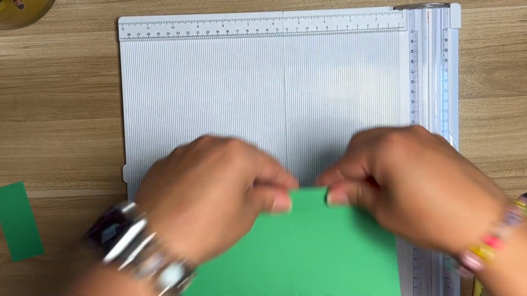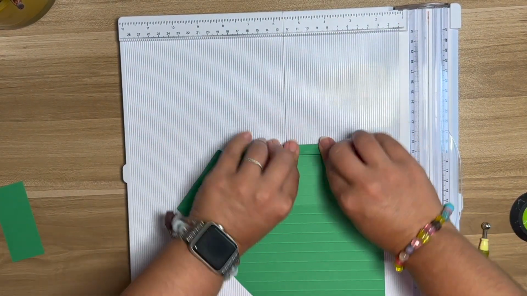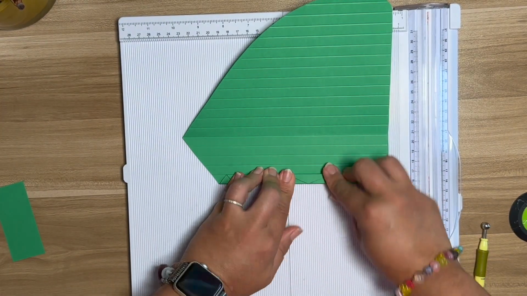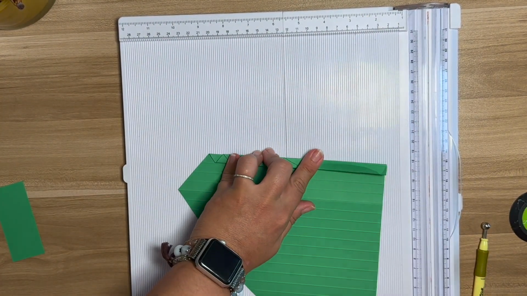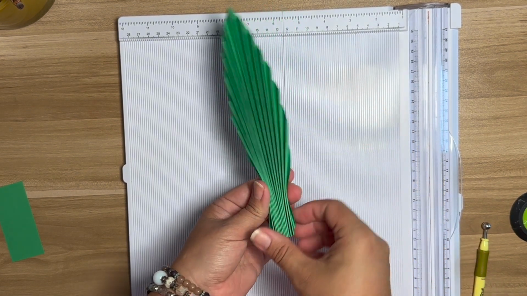Just like this. And the score lines are your guide as to where you are creasing. All right, so let me do that. I'll be right back. Okay, so my palm is all folded.